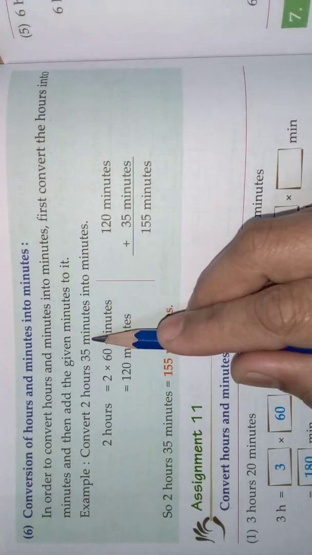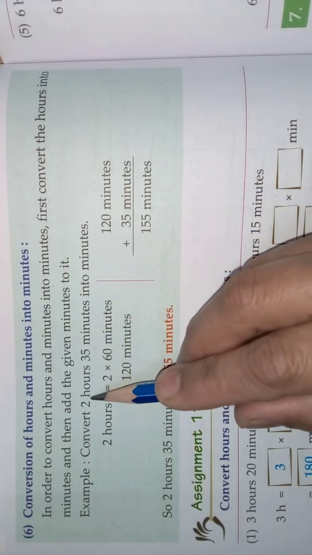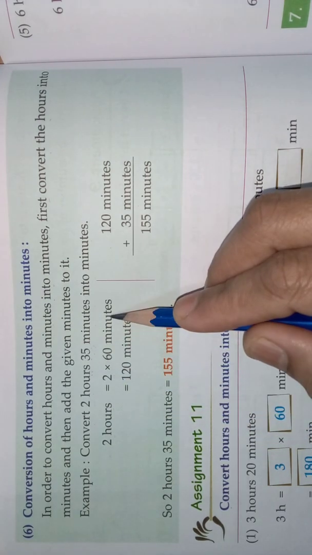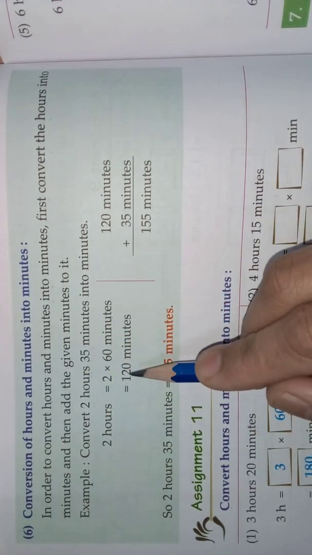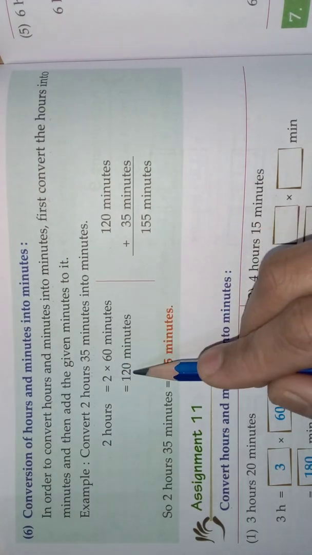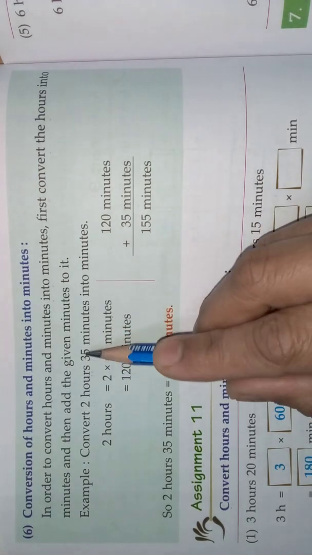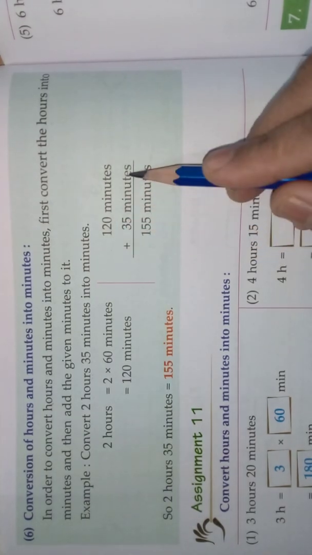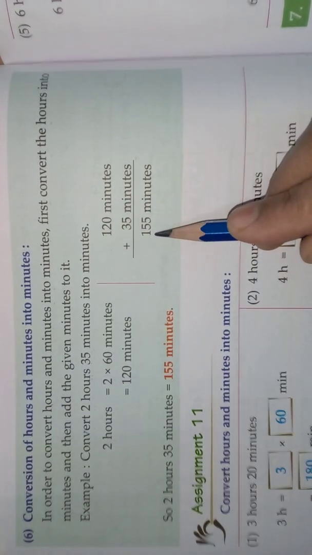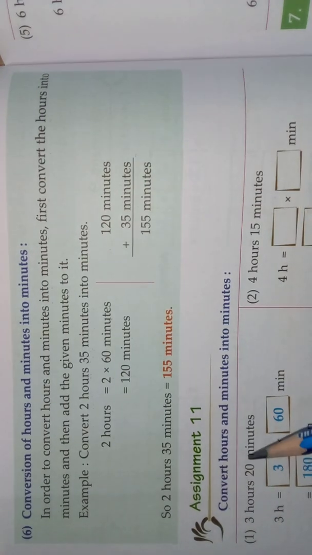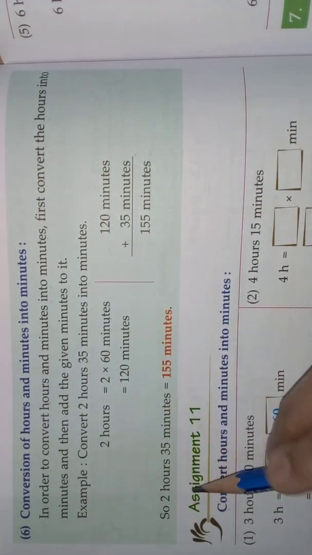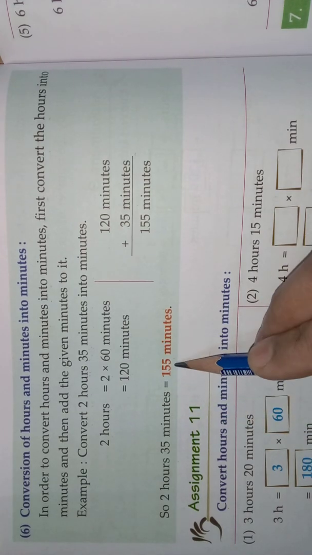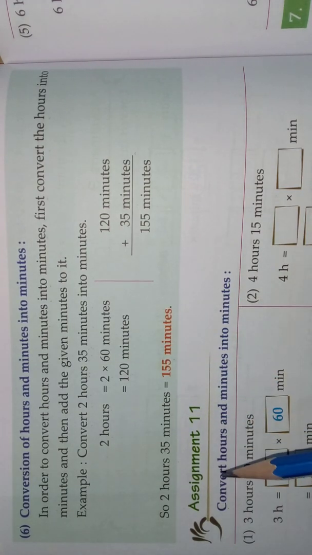So, keep it as itself, okay. First you convert this 2 hours into minutes. 2 hours is equal to 2 into 60, because 1 hour is equal to 60 minutes. So, 2 hours is equal to 120 minutes. Now, you add this 35 minutes. So, 120 minutes plus 35 minutes is equal to 155 minutes. So, 2 hours 35 minutes is equal to 155 minutes.